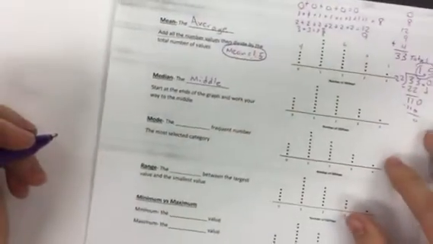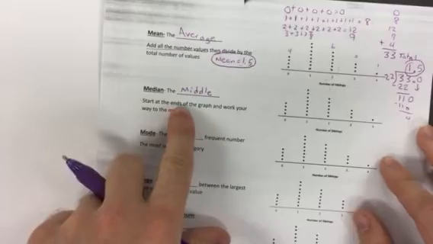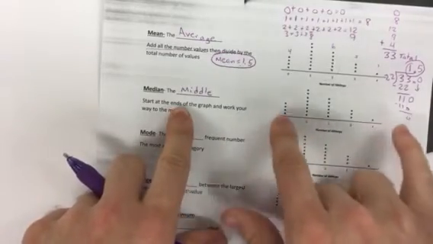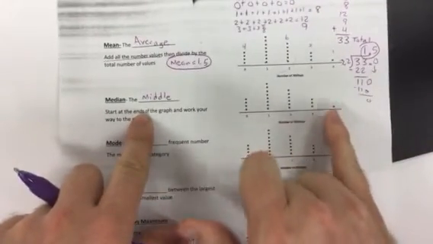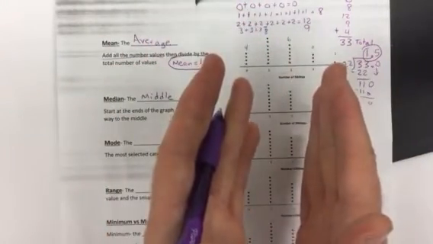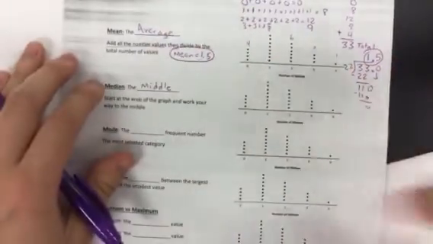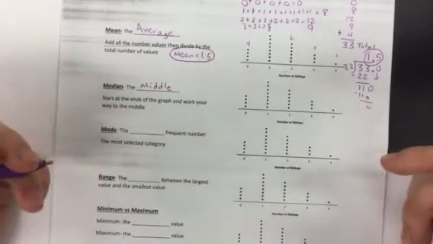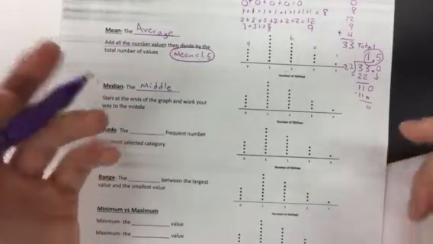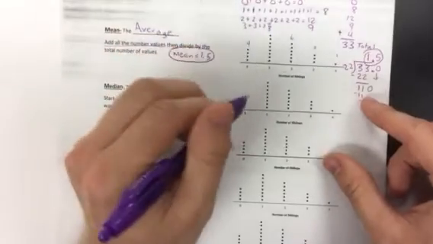It's the middle. You start at the ends of the graph, so they're your left end here and your right end here, and you work your way towards the middle, and you see what is the middle number. Okay? And there's 2 ways you can do this. There's a short, easy way, and there's a longer way. I'm going to show you the short, easy way first, and if it doesn't click, then I can show you the long way, but I'd rather honestly not.